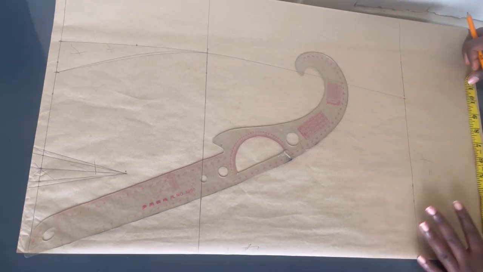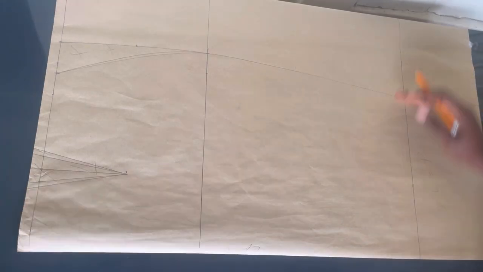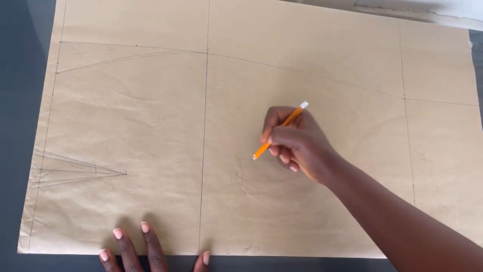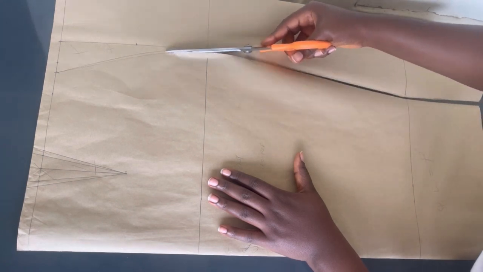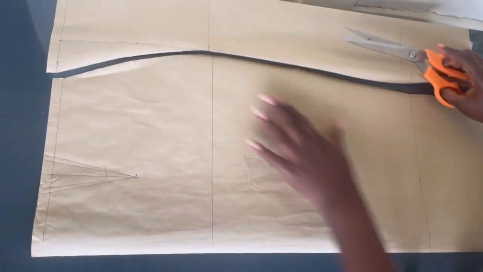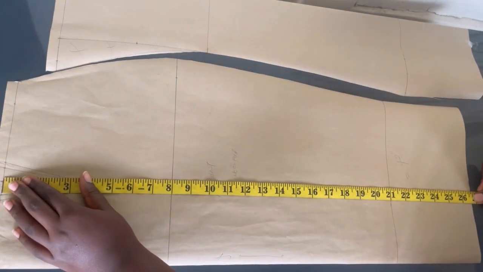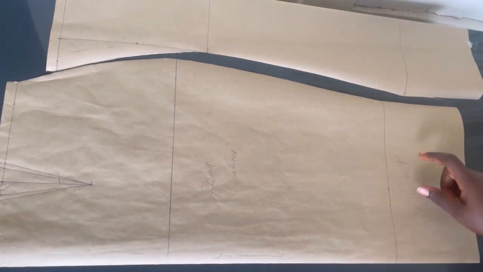Now moving back to the knee, I'm just going to take what I have on the knee straight down to the end of the skirt. So the skirt length is actually 43 inches. This is where my paper stops, so I'm going to add the extra length when I'm cutting it out on the fabric. So what I have here is 26.5.